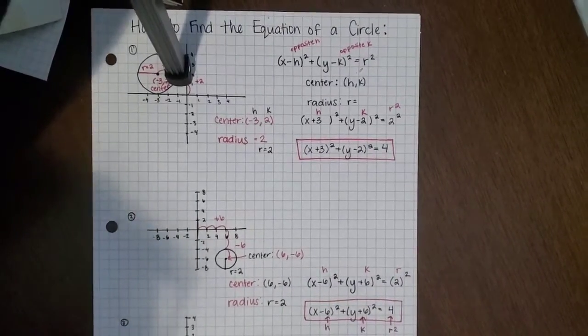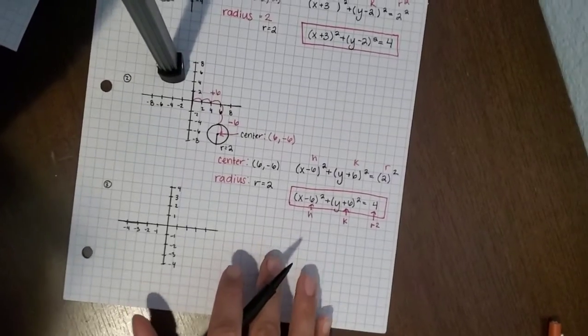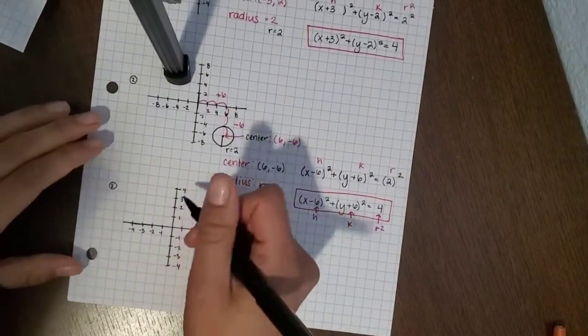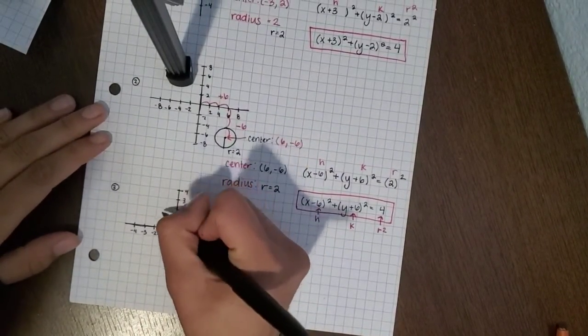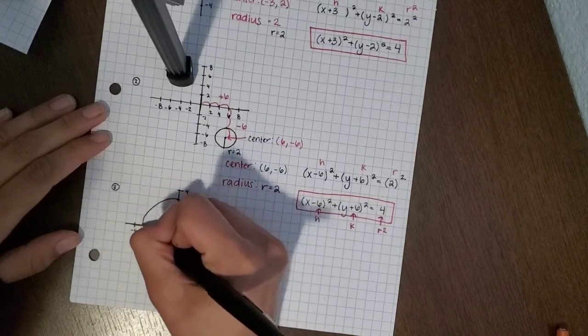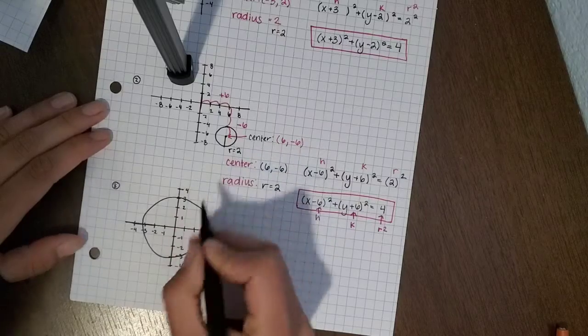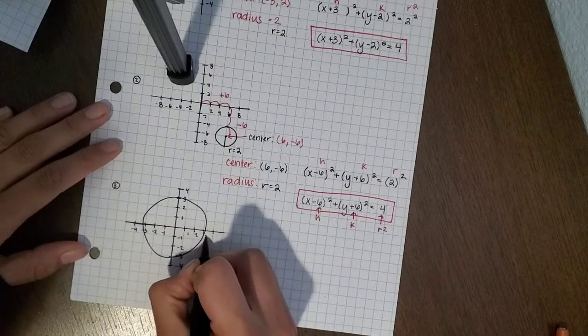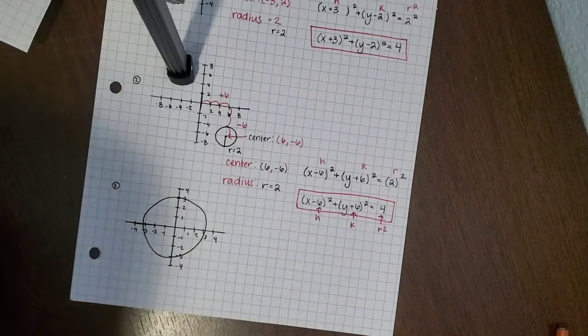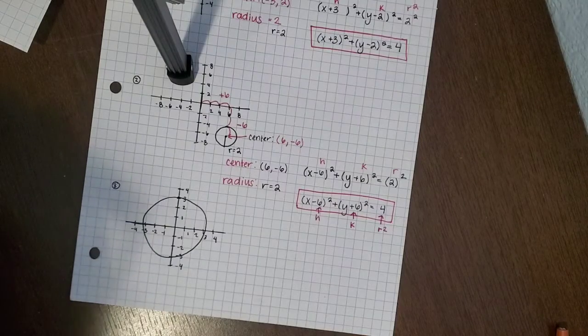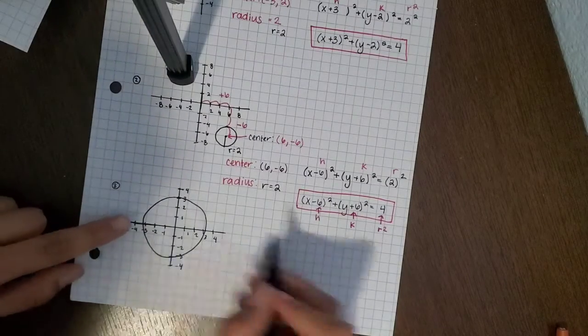And let's do one more example. Okay, so this is my final example right here. I'm going to draw my center.